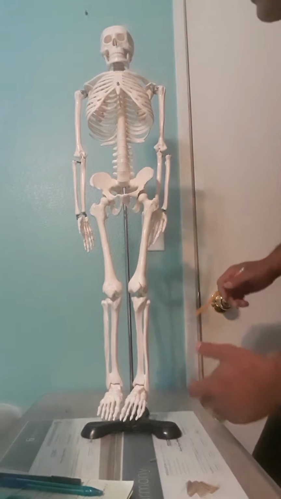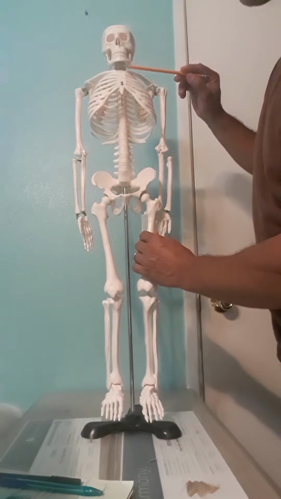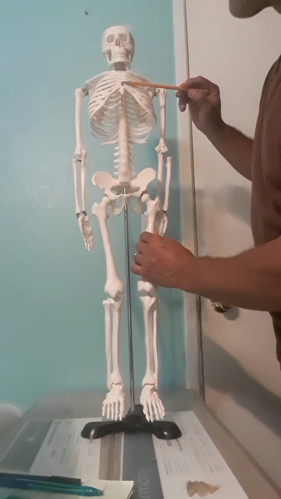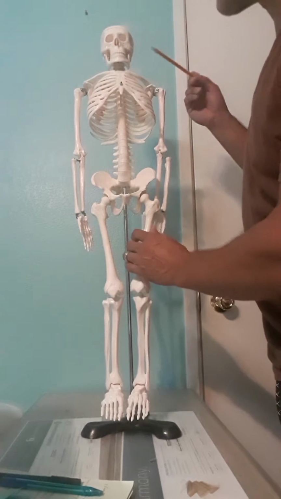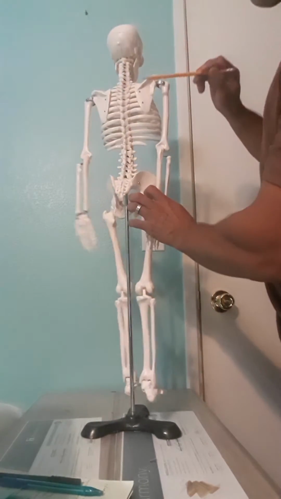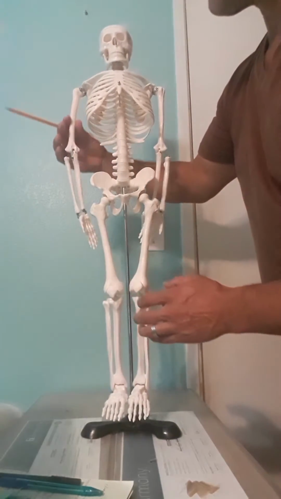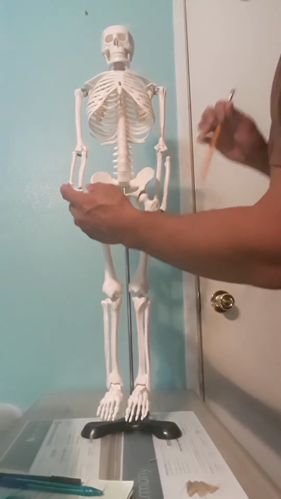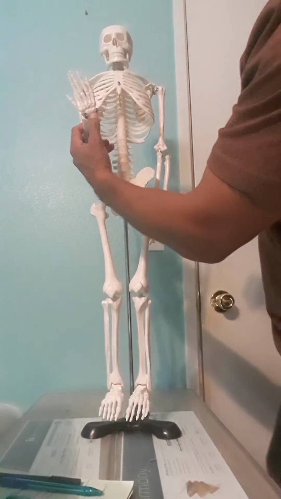And then next, the appendicular skeleton. So the manubrium of the sternum here, and then the body of the sternum here for the rest of the thoracic cage. And then here you have the clavicle. You have the scapula here. You have the humerus, the ulna, and the radius. And then the bones in the hand, quite a few.